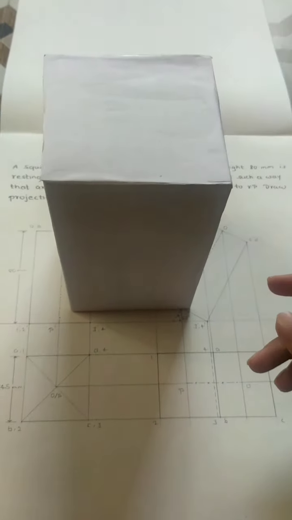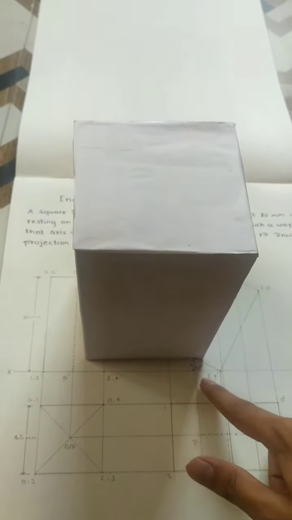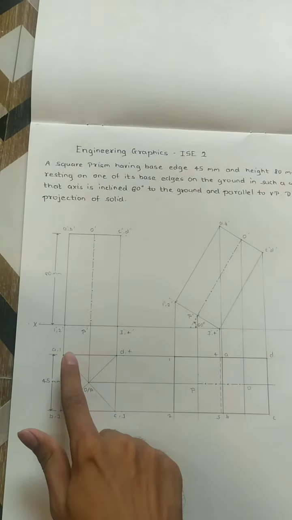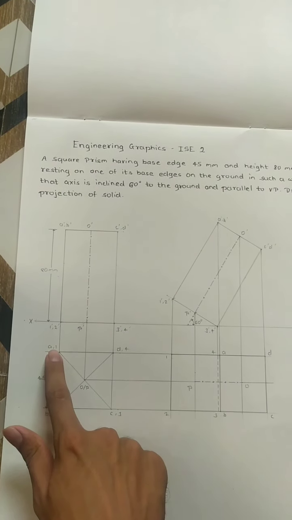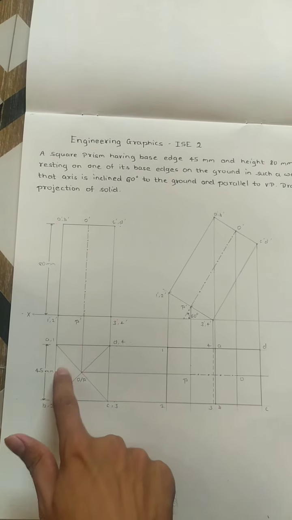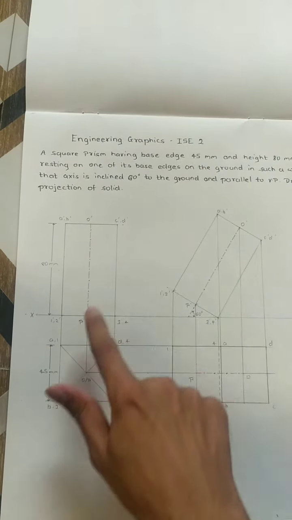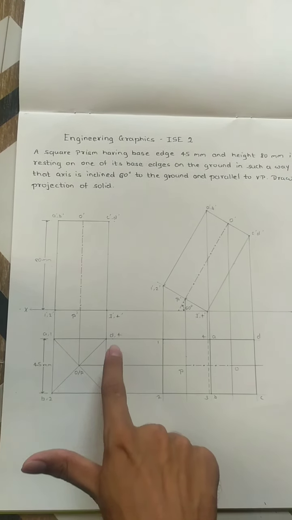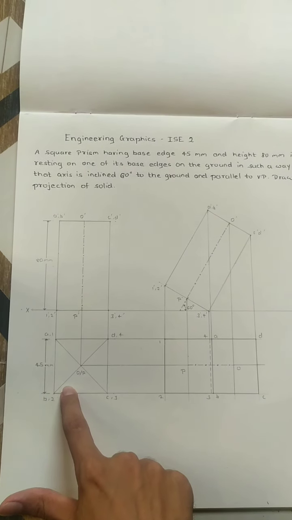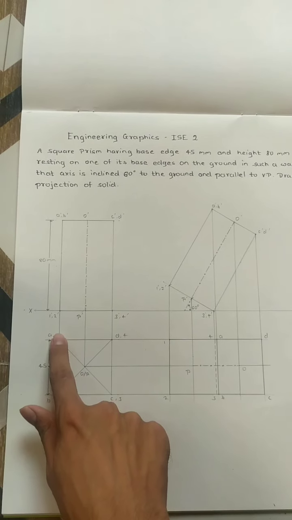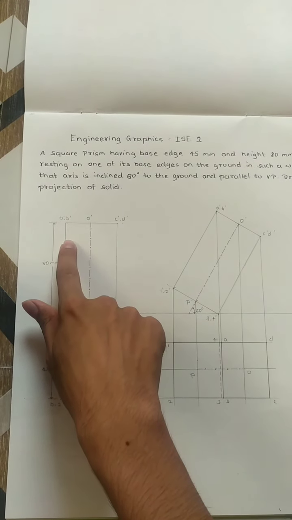Here you can see that this is resting on HP, and from the top view you can see that this is a square. So we have drawn here a square with points a1, b2, c3, d4 and length 45 mm, as mentioned in the example. We have taken two points for each corner as there are two planes lying on each other which are of square shape. So we will extend these edges as a projection in the vertical plane.